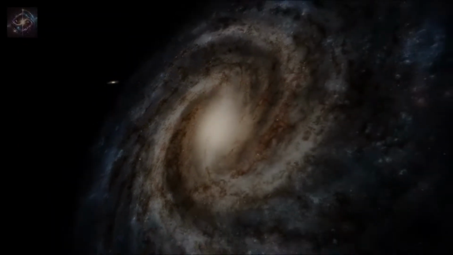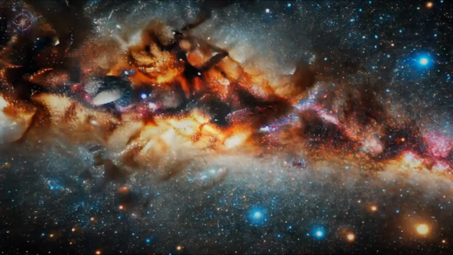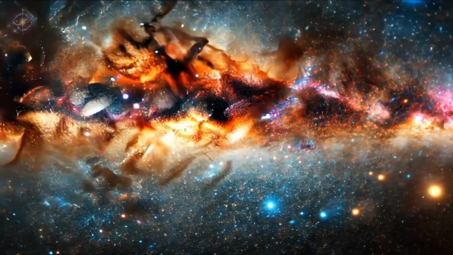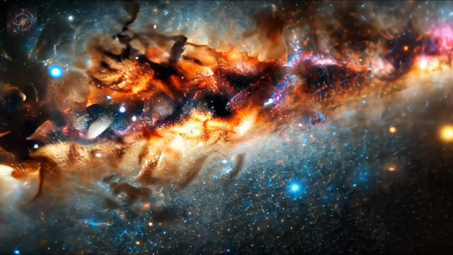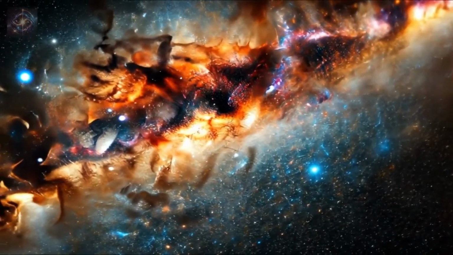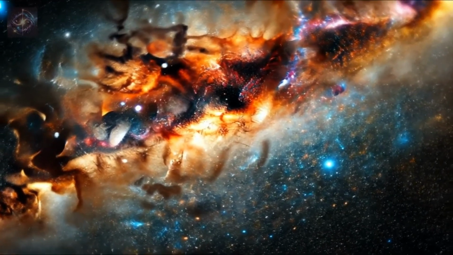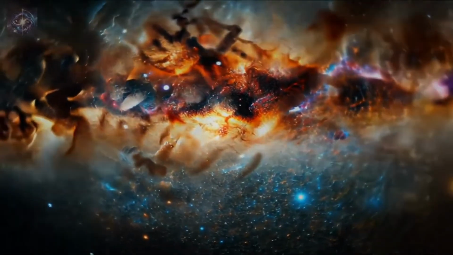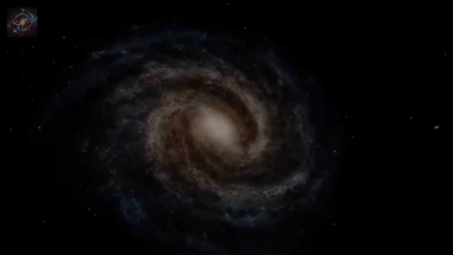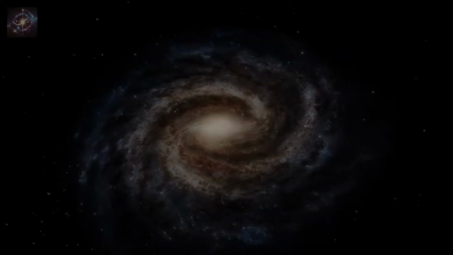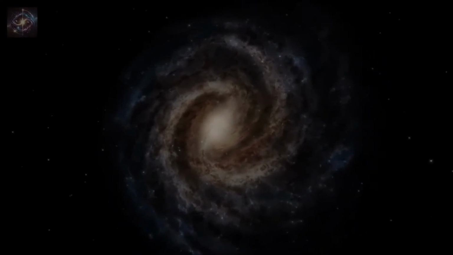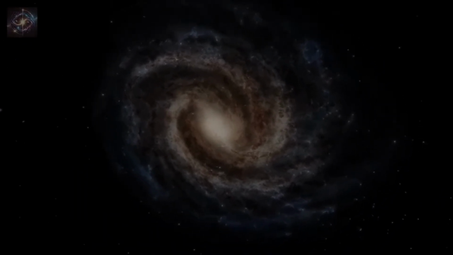The Milky Way grew not through gentle accumulation but through cosmic violence. Over billions of years, smaller galaxies collided and merged, feeding the Milky Way's growth. This process, known as galactic cannibalism, shaped the galaxy's structure and composition. Evidence of these ancient collisions is still visible today.